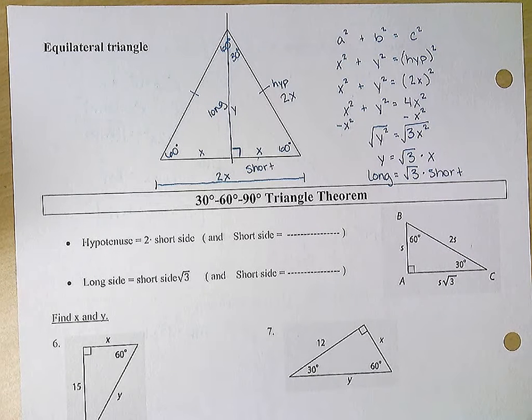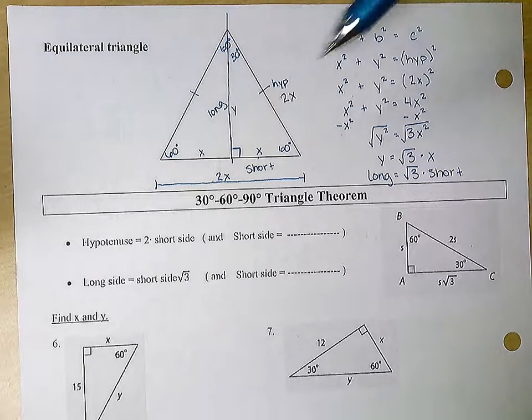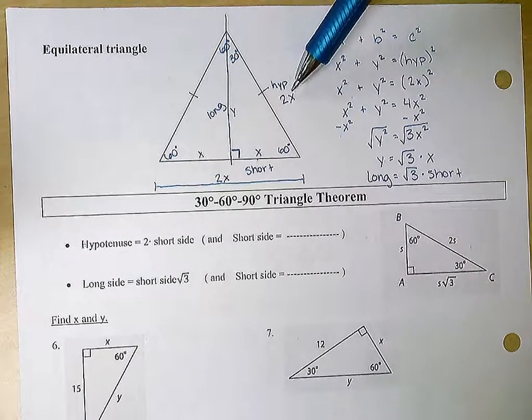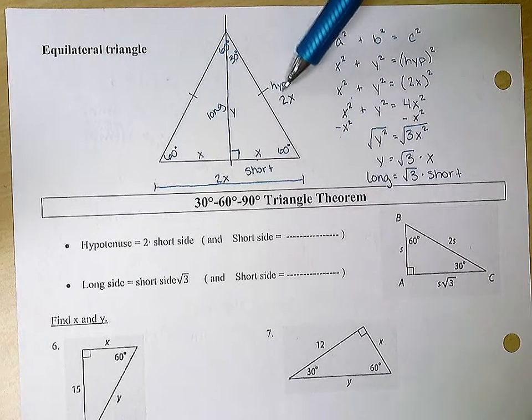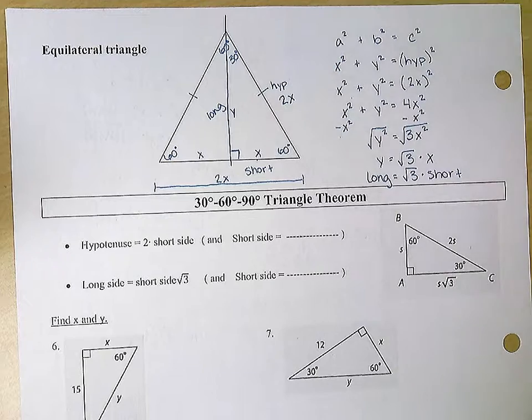Now if you're given the long side, you could also use this rule to find the short side, just like we did on the front. So you just plug in what you know to find that missing side. The other one is the hypotenuse. For the hypotenuse, you just have to multiply the short side by 2.